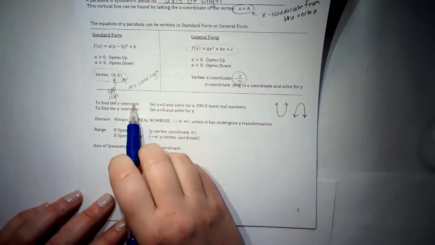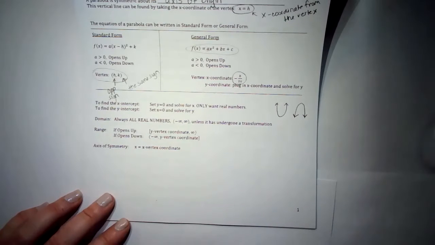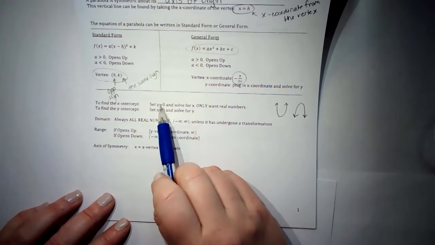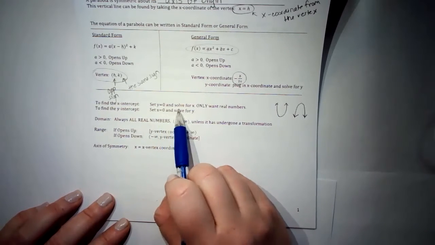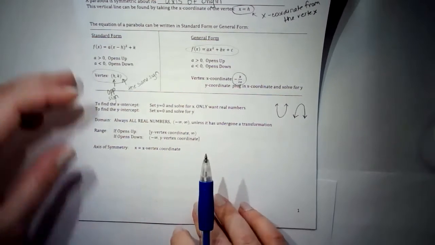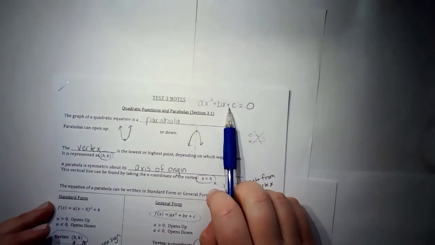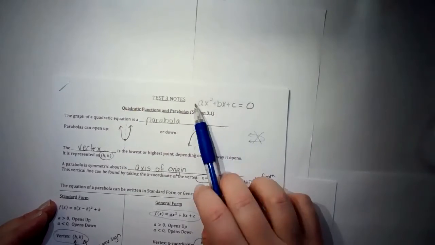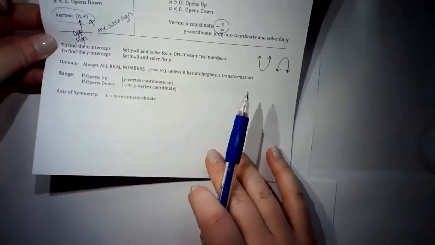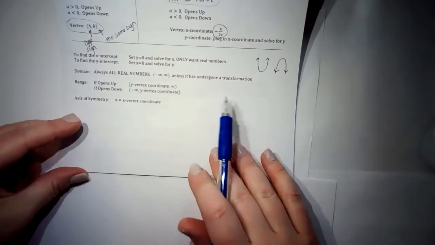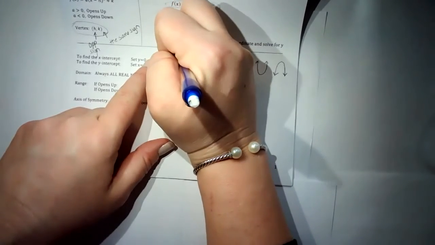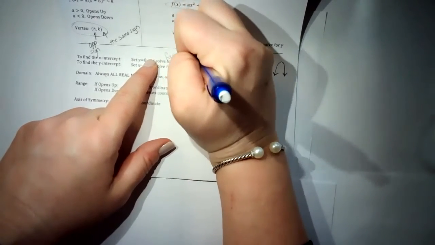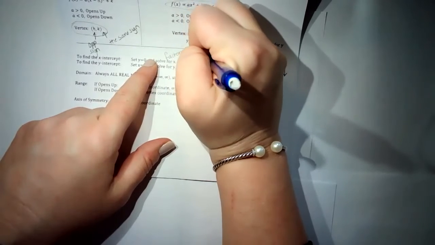To find the x-intercept, where it touches the x-axis, you're going to set y equal to 0 and solve for x. If this is our formula, and I've set y equal to 0 and I'm solving for x, that means what you've been doing your whole life by factoring or using the quadratic formula.